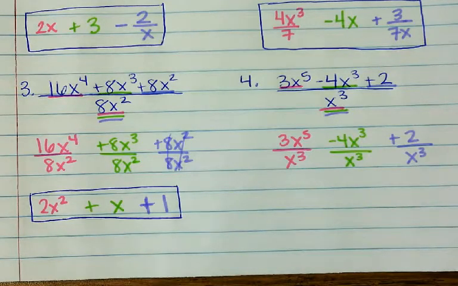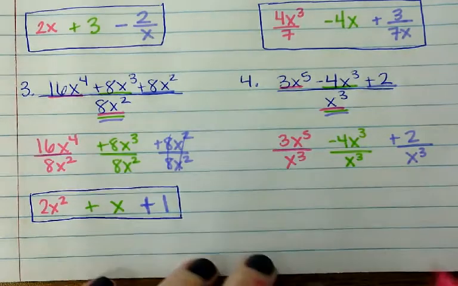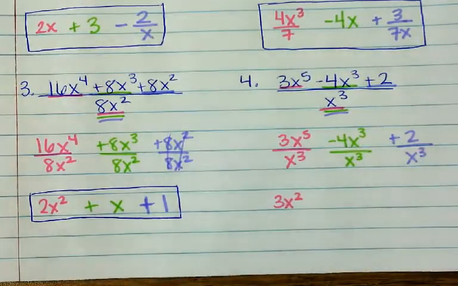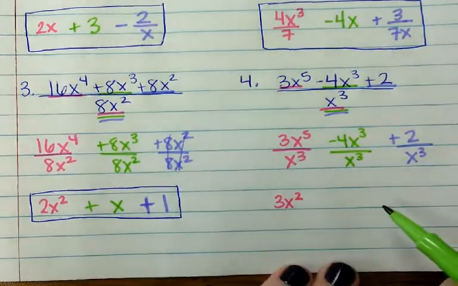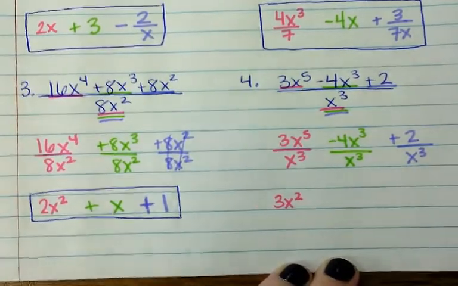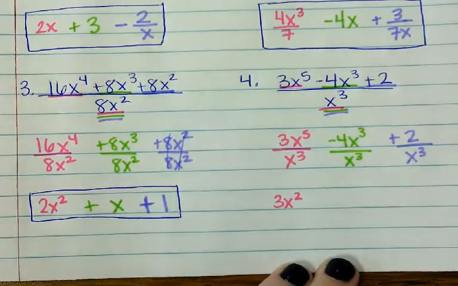Okay? For our last number 4 here, can someone help me out? Ava, what did we get for our first term? 3x. Yes, ma'am. We got 3x squared. And then, Andrea, you want to help me out for my second term? Oh, sorry. Andrea Lopez and then Andrea R. How do I say your last name? Rincon. All right. I'm sorry. And so then you can do the last term. All right. So, Andrea, why don't you help me out?